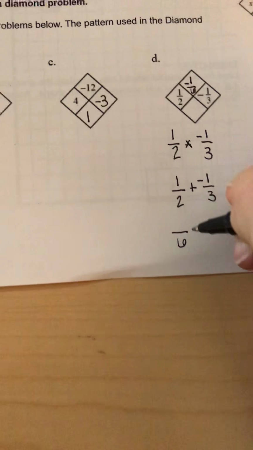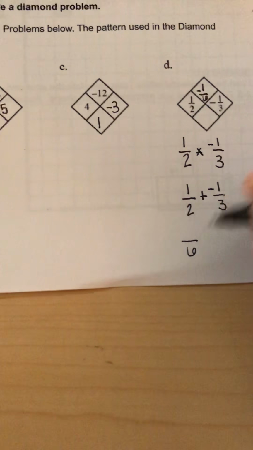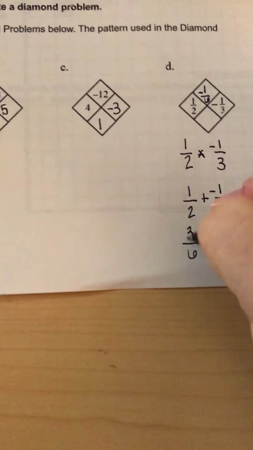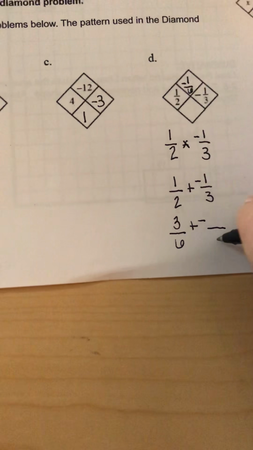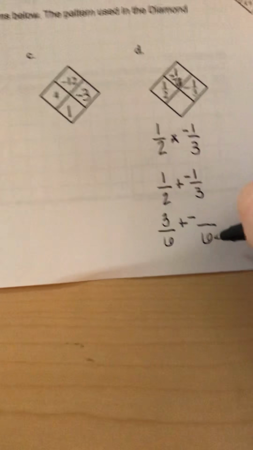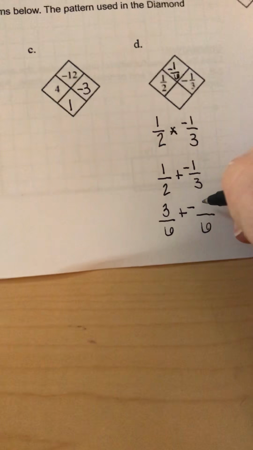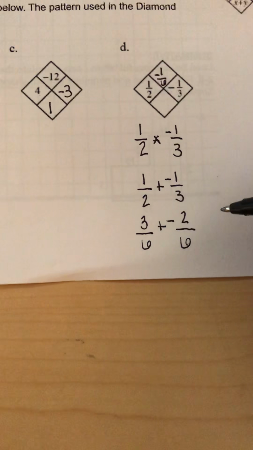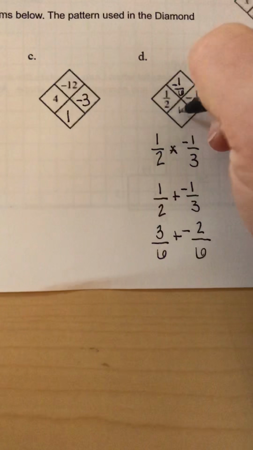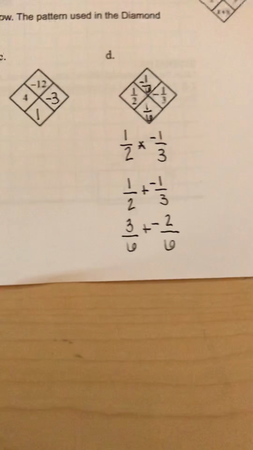So I know 2 times 3 gives me 6, so I have to do 1 times 3, which will give me 3. And on the bottom on this one, 6 again. 2 times 3 gives me 6, so 1 times 2 is 2. Now I just add across: 3 plus 2 is 1, so I will have 1. Keep the common denominators, I have 6.